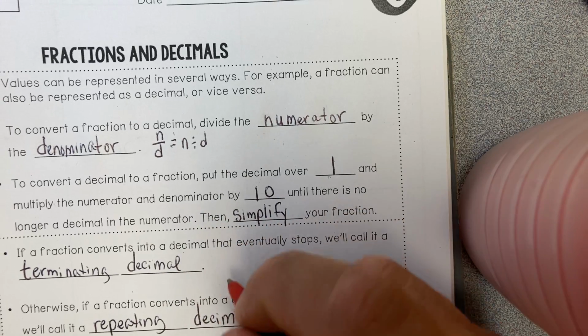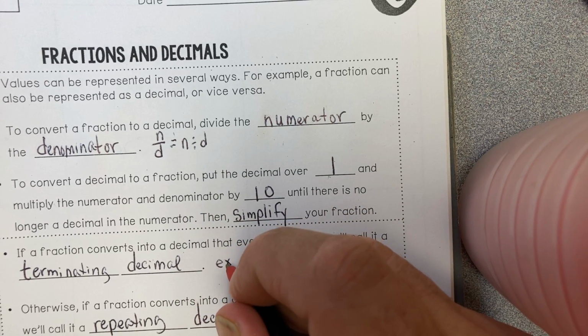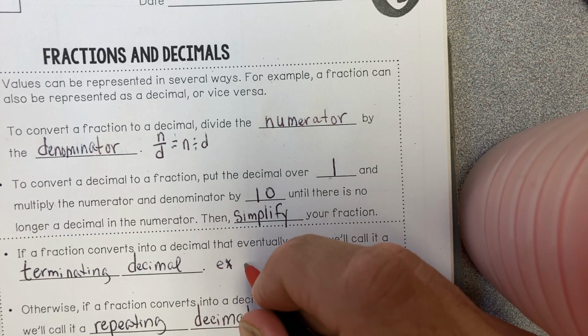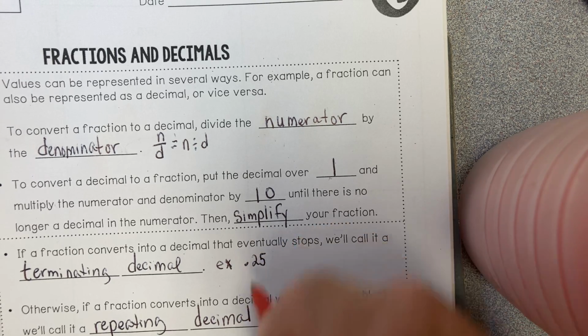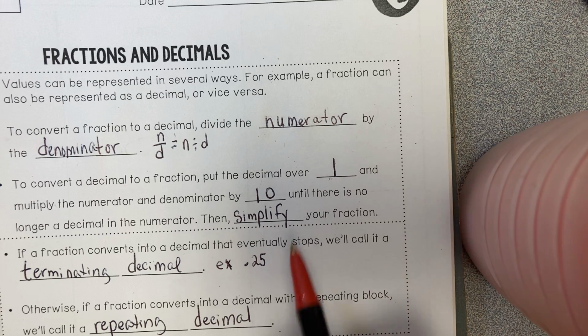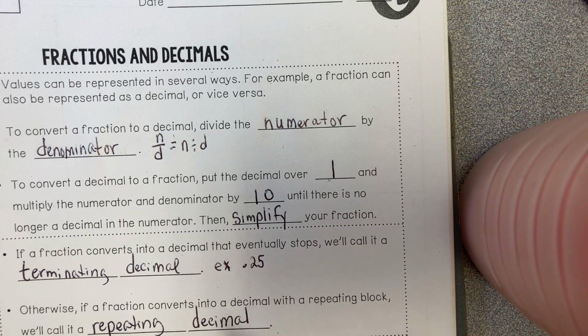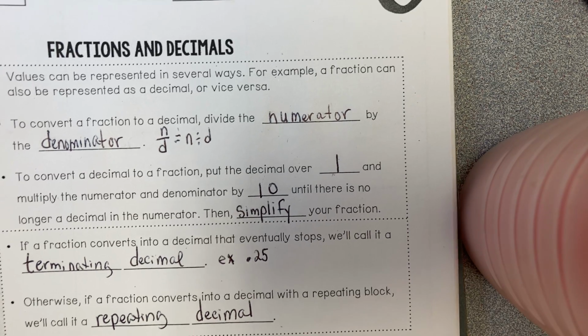I'll write a little example. Stops means, for instance, one that you may have seen before, 0.25. That stops. There's no more numbers after that. 0.25 is just a decimal answer, so that's an example of terminating.